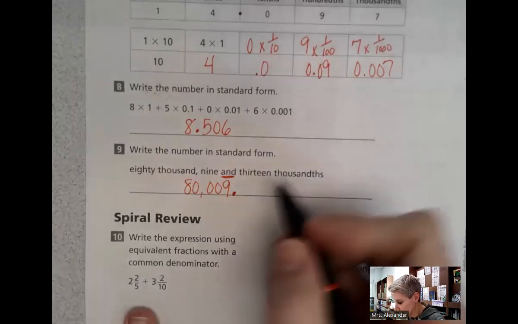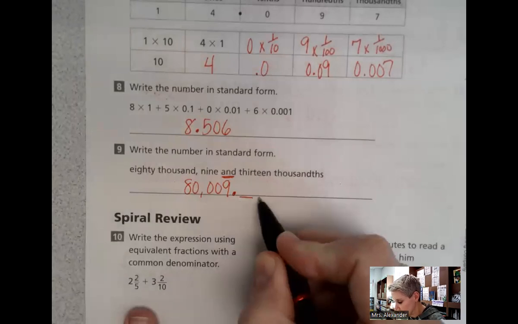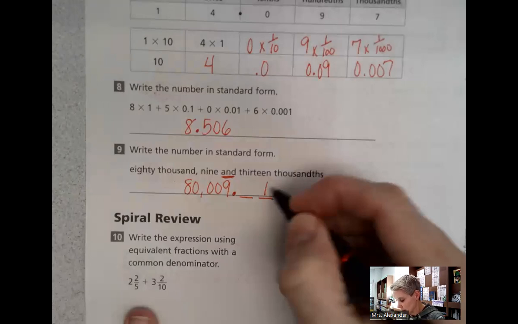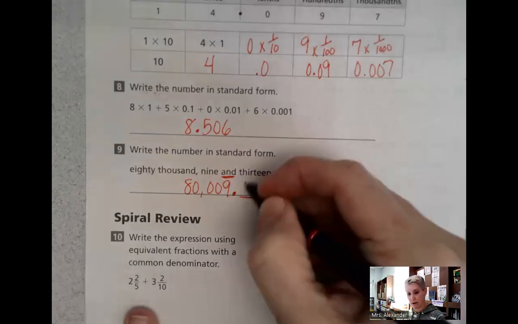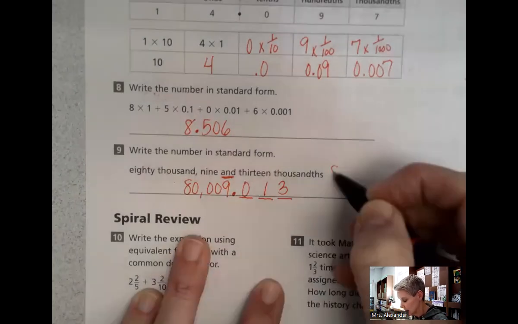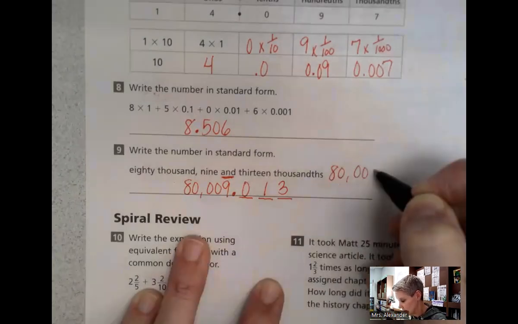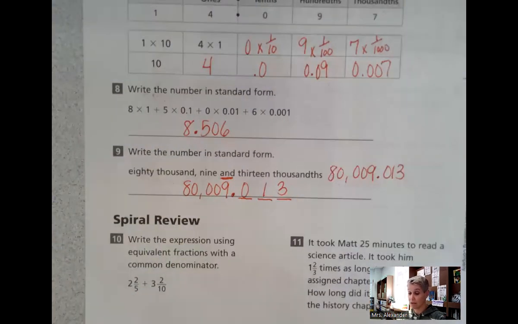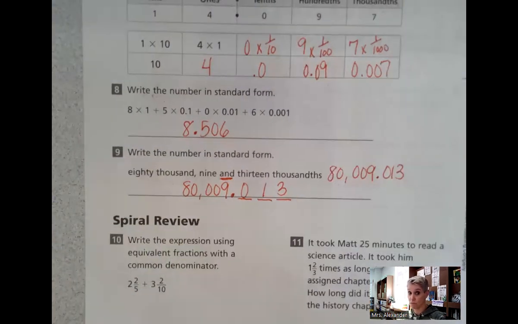For thousandths, I need tenths, hundredths, thousandths. 13 thousandths, I'll put a 0 there. So our number should look like this: 80,009 and 13 thousandths. That was a whopper.